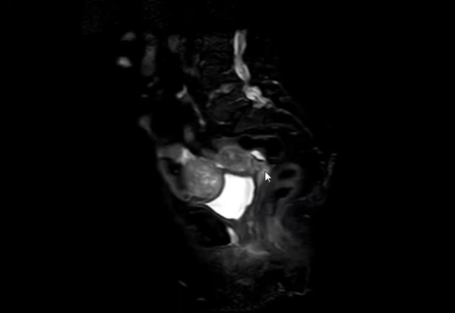Multiple cystic-like signal shadows within the endometrium are extending to the cervix also. This hypersignal is not suppressed on the fat sat. This is a 93-year-old female, maybe polyp, maybe endometrial carcinoma.